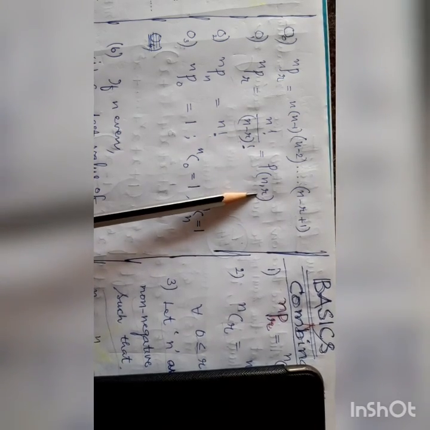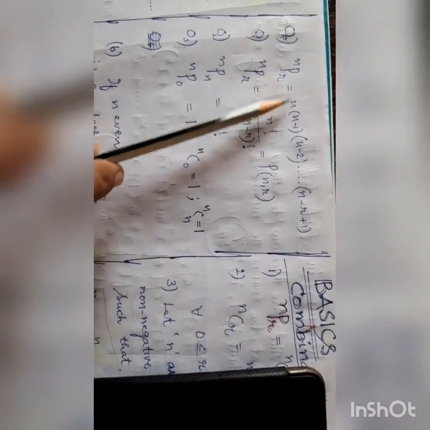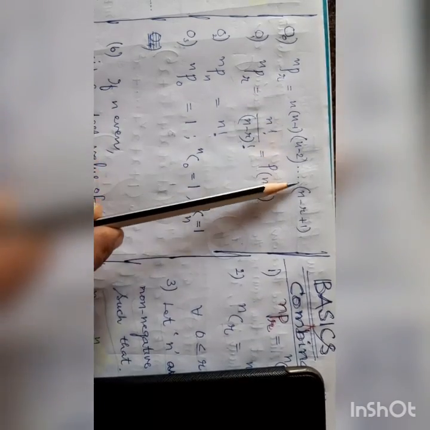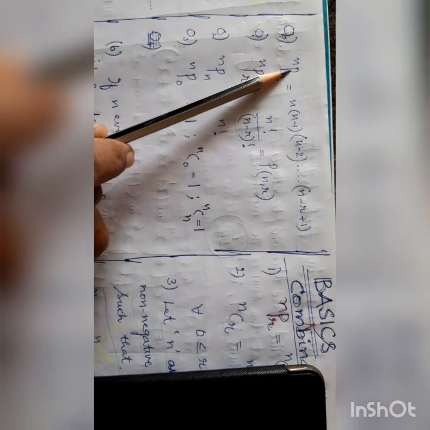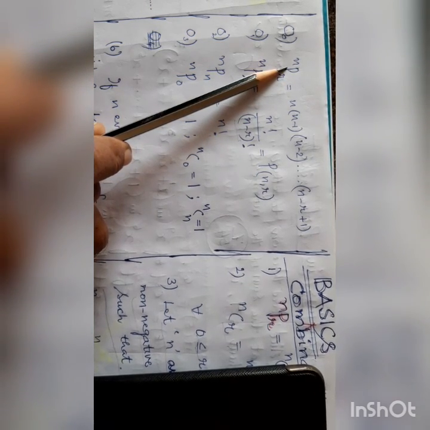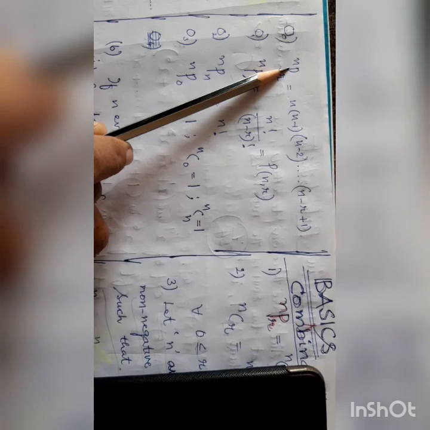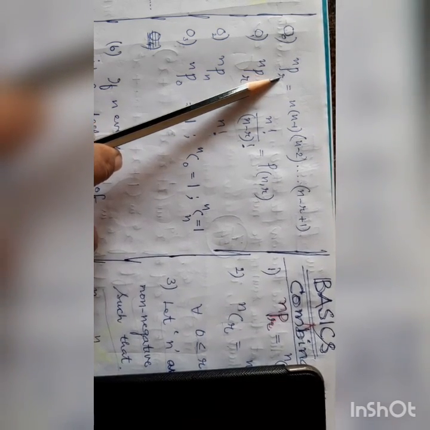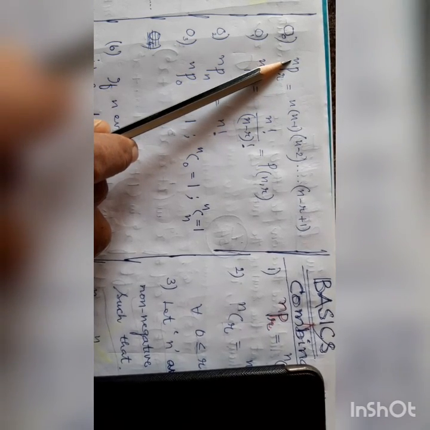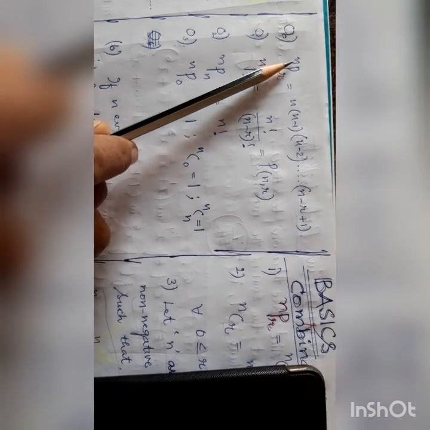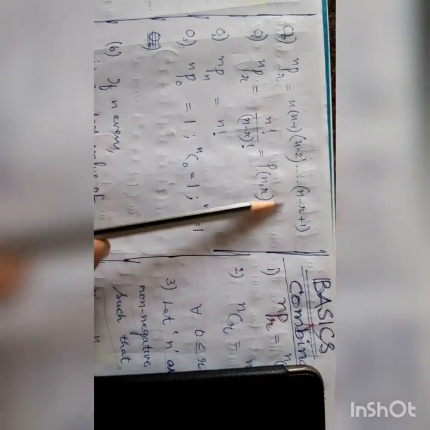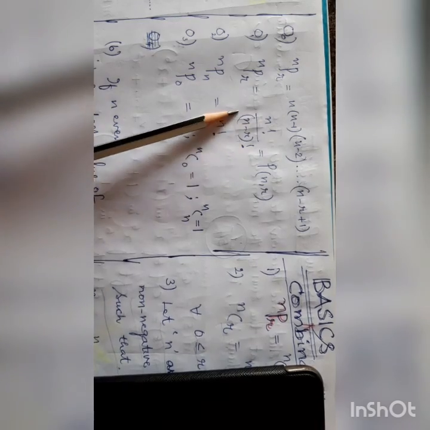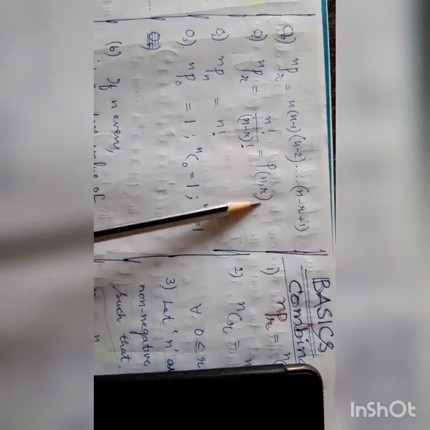Some people will write it like this, or nPr equals n into (n minus 1), (n minus 2), and so on, up to (n minus r plus 1). Here P means permutations, the number of arrangements of n objects taken r at a time, that is nPr. This can be written in factorial form as n factorial by (n minus r) factorial, which equals P(n, r).